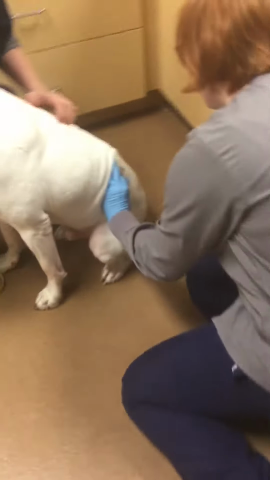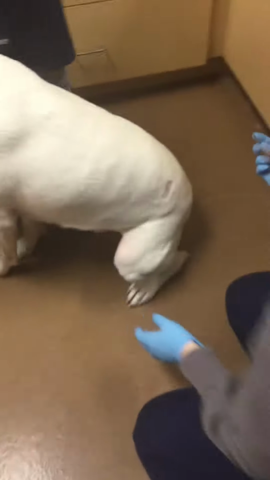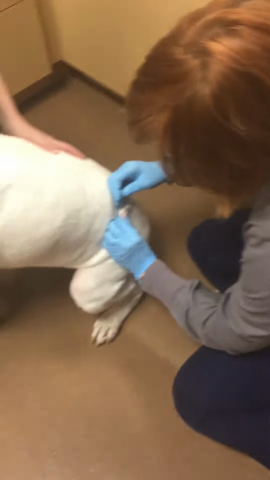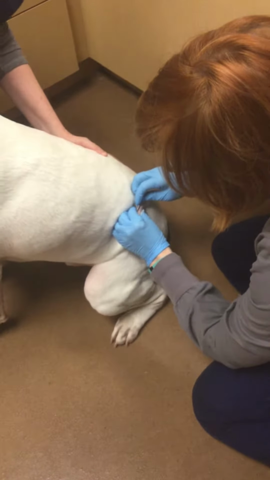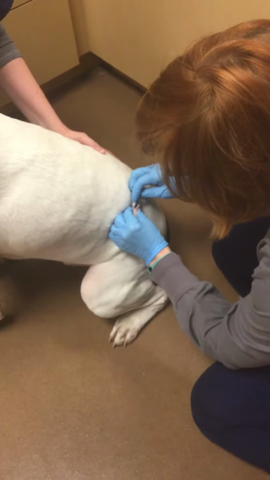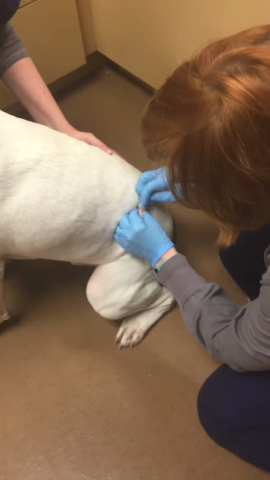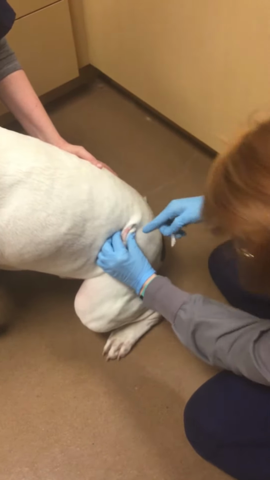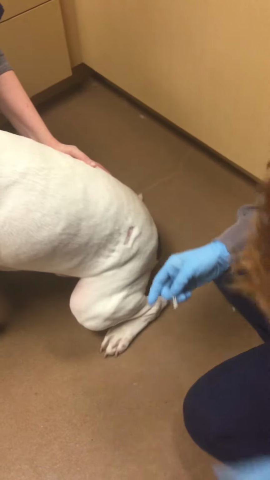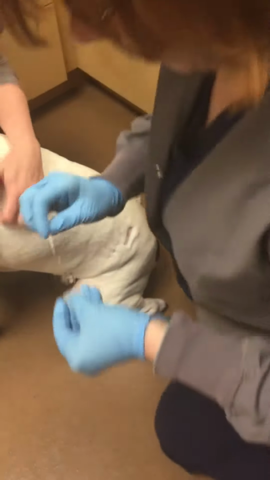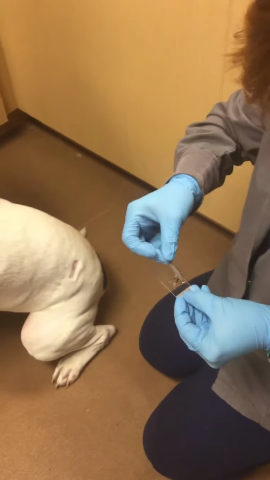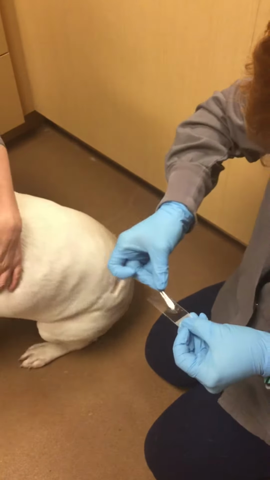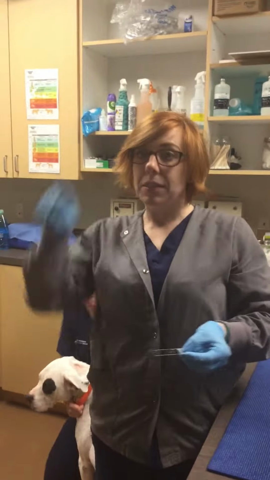So I'm going to pinch the skin here and so we can rotate him. And I'm going to scrape it down until I see the capillaries bleeding. So now that I got some capillaries bleeding here, I'm going to place the skin cells on the slide, and then I'm going to look under the microscope in a pattern that's like this to see what types of organisms I see. So I'll move here.